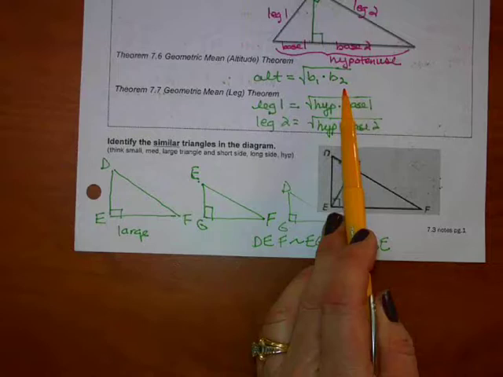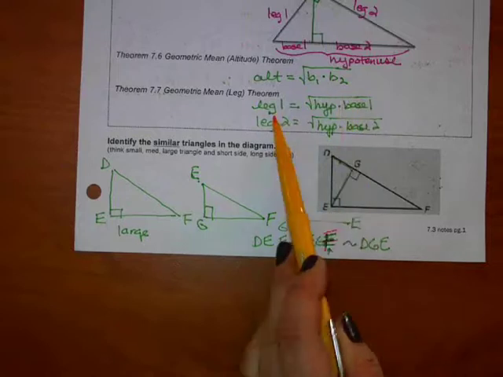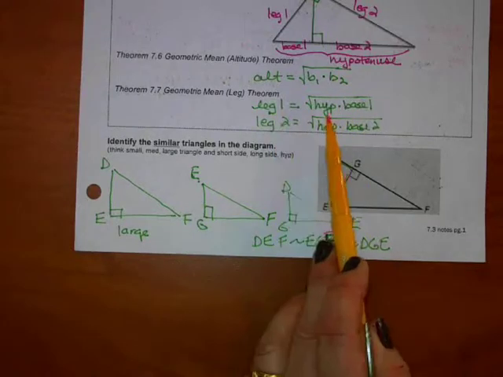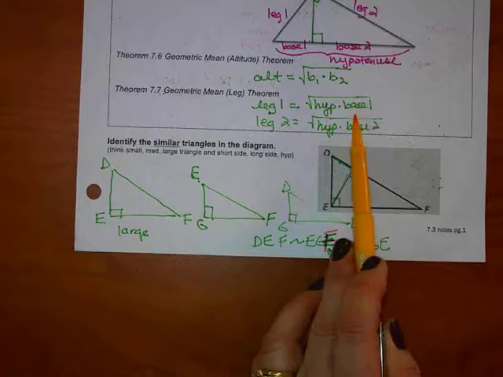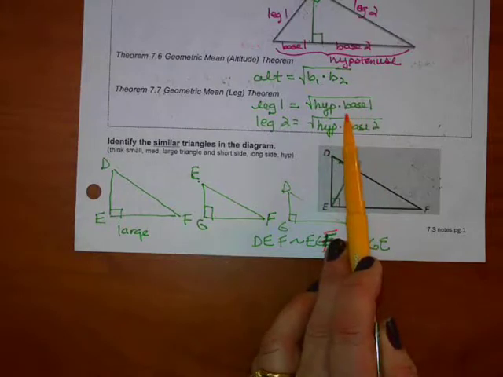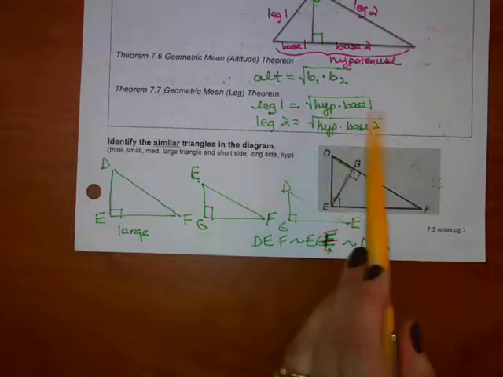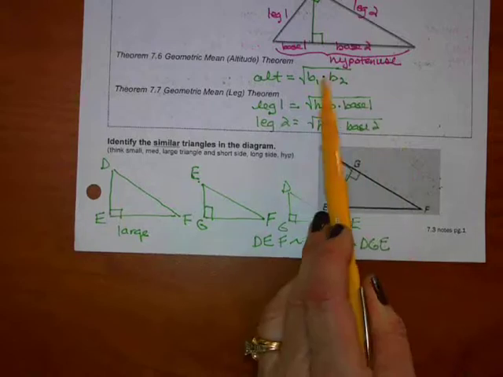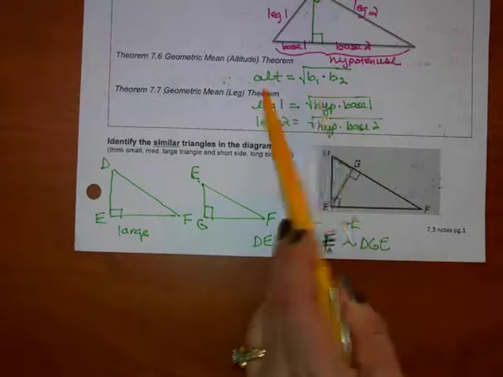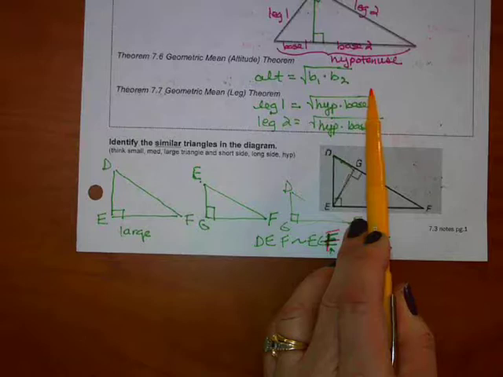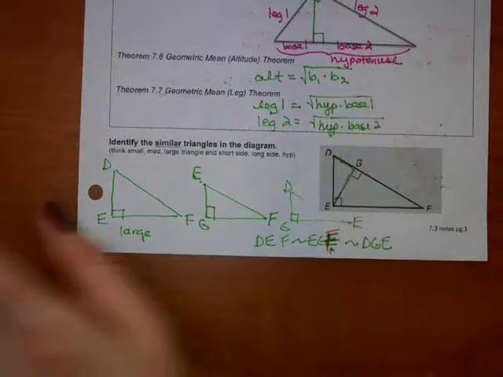For leg 1, we need the hypotenuse and base 1. Don't have that either, do we? But we do have leg 1 and hypotenuse, don't we? Okay, so maybe if we find base 1, then we can do what? Find the altitude. See it? So let's find base 1 first, okay?